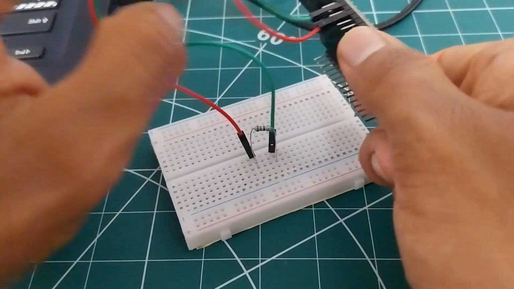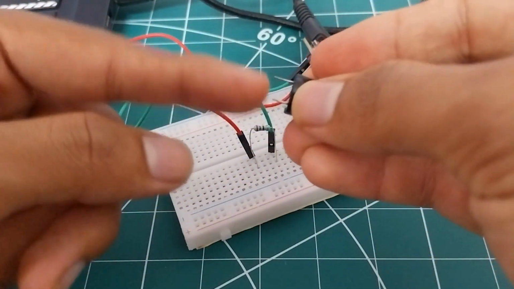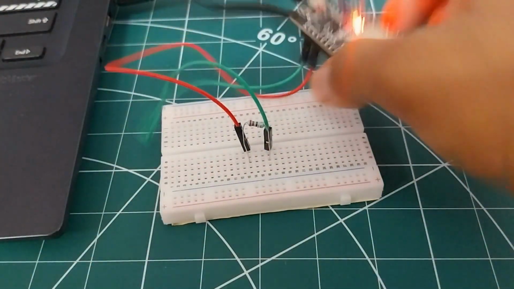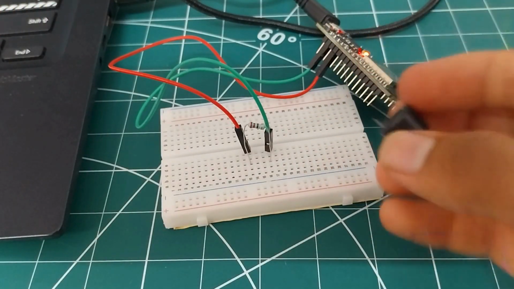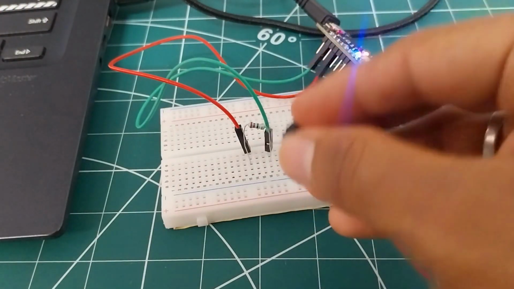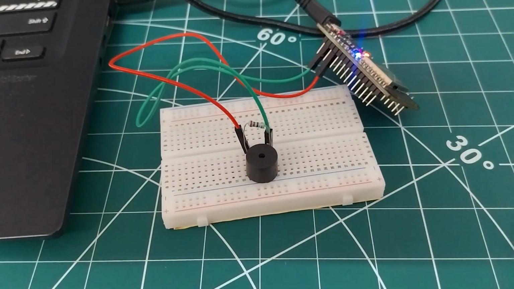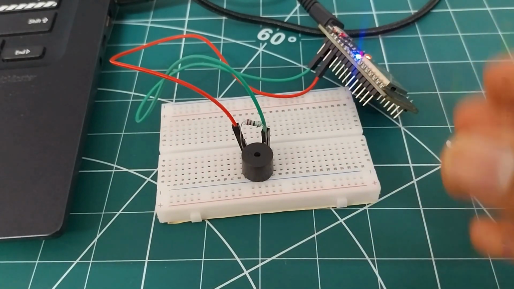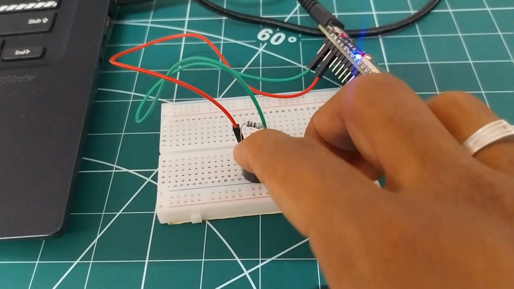The red one, the positive, will be going to the anode of the buzzer module, and the negative, that is the ground of the ESP, will be going to the shorter leg of the buzzer module. Now when I insert the buzzer, we can see that the buzzer gives us an alarm for 2 seconds, and then it turns off.